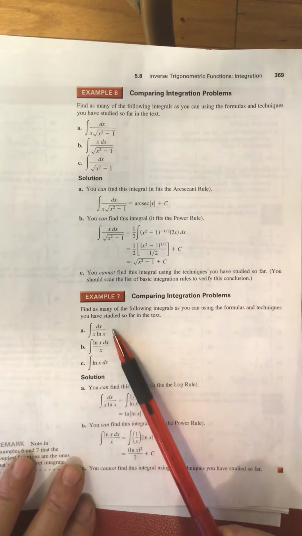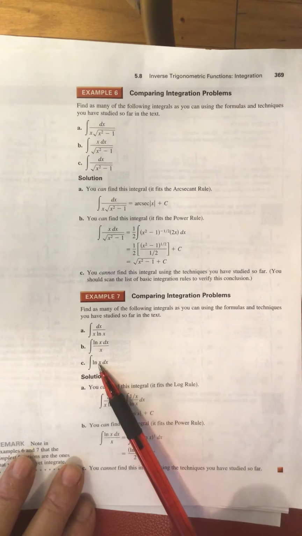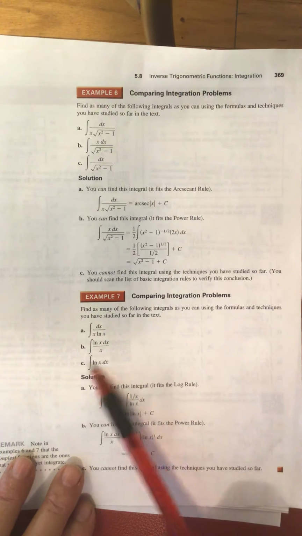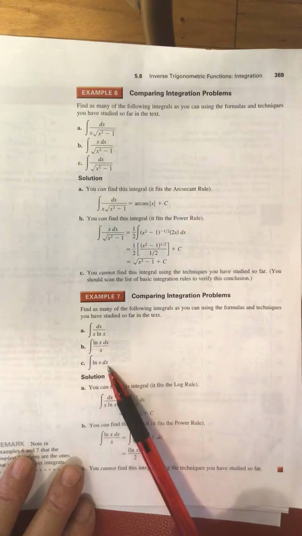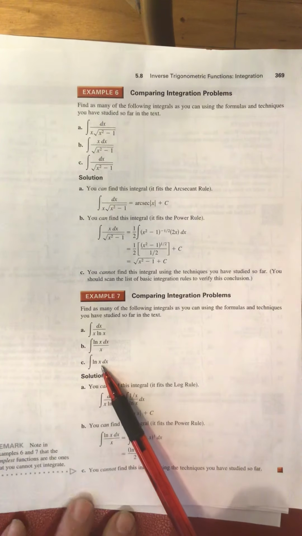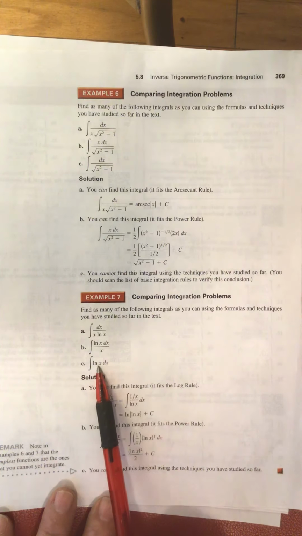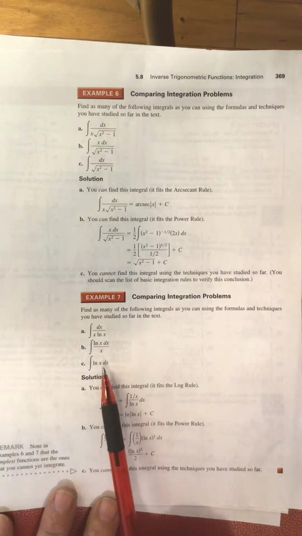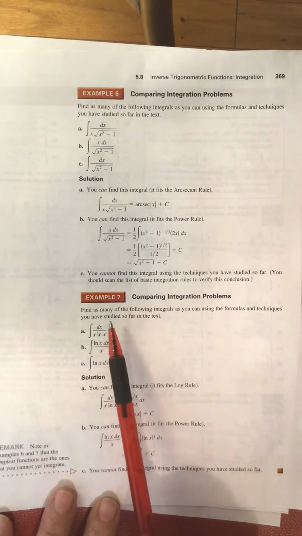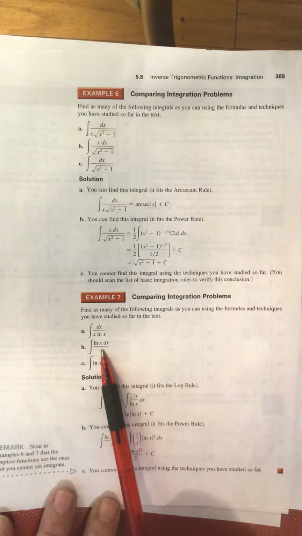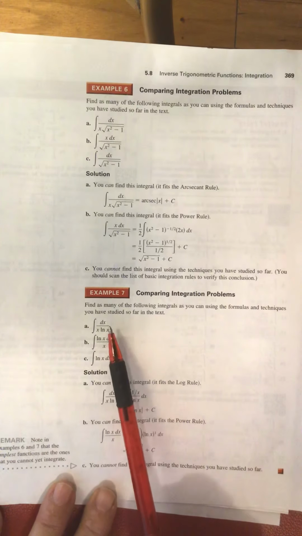Same thing here. Of these 3, this is the least complex, natural log of x dx. And I won't be able to know how to do that integral until I get to Calc 2, the second chapter we do in Calc 2. We'll learn how to do something called integration by parts, and then I can do that. But I can do both of these by use substitution.